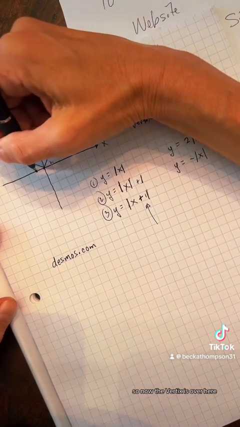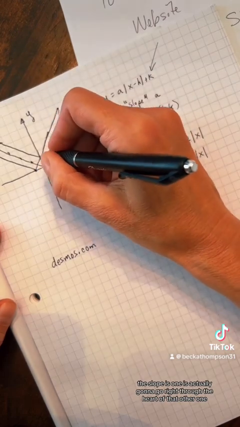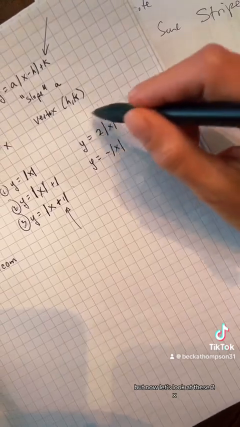So now the vertex is over here. And again, the slope is 1. This is actually going to go right through the heart of that other one. Okay? But now let's look at these.